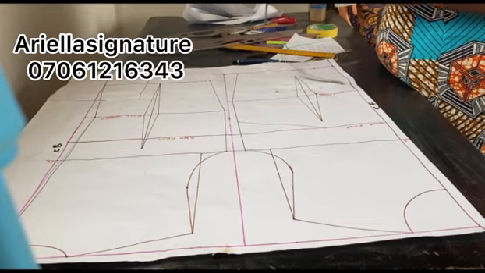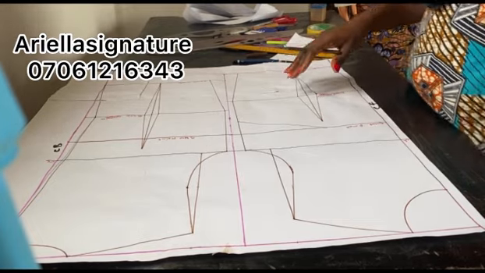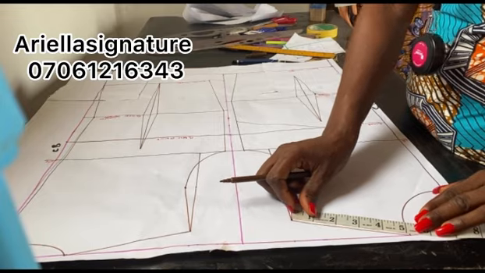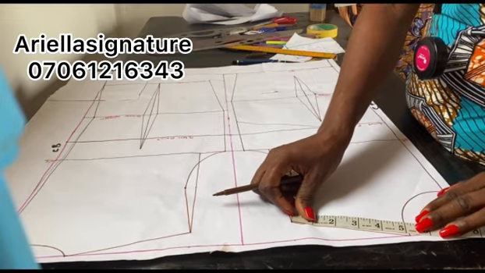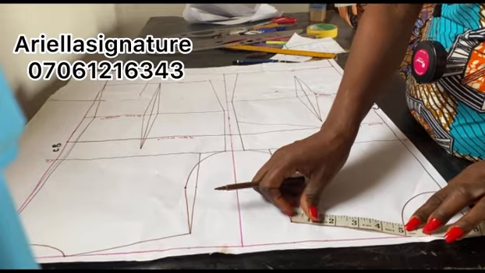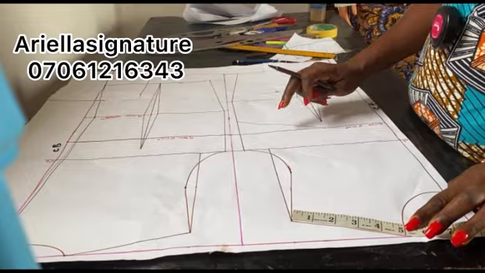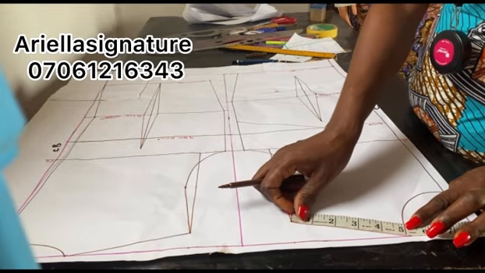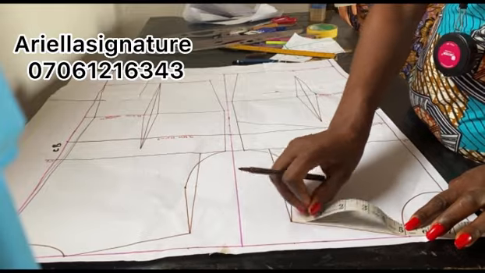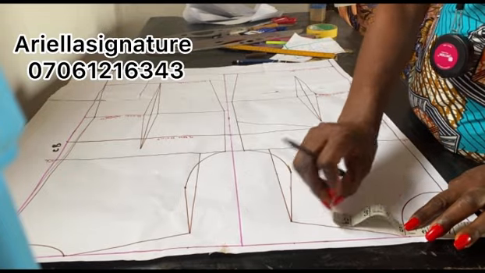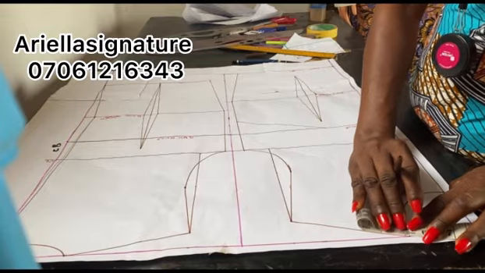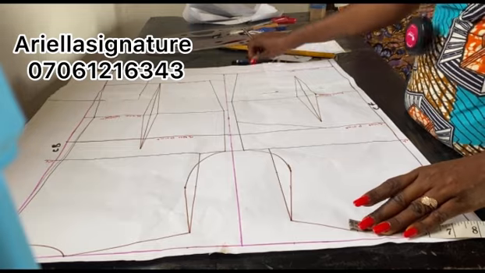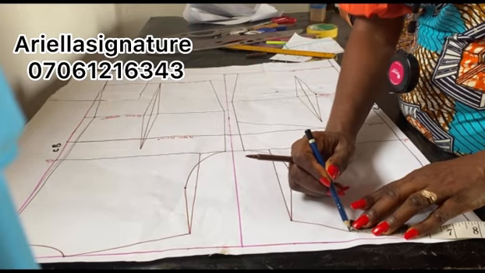After this class, you are no longer a beginner. You are an intermediate student. Do not call yourself a beginner anymore. You understand? So to transfer this dart to this shoulder, we'll be dividing this shoulder into 2. Please pay attention. I divide it into 2, and I will mark it.